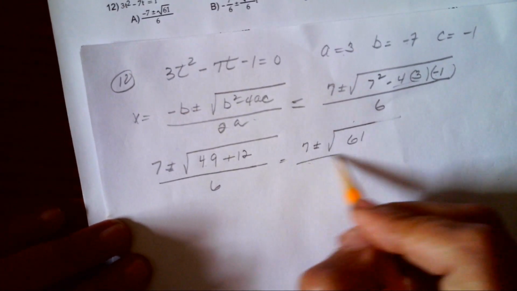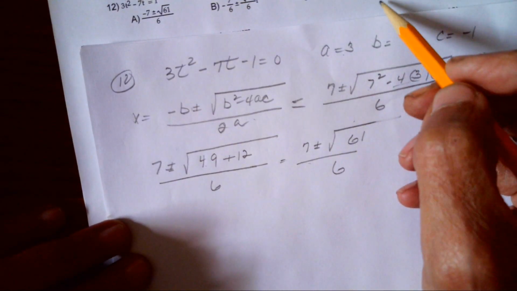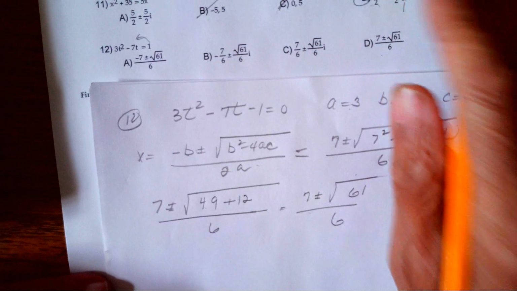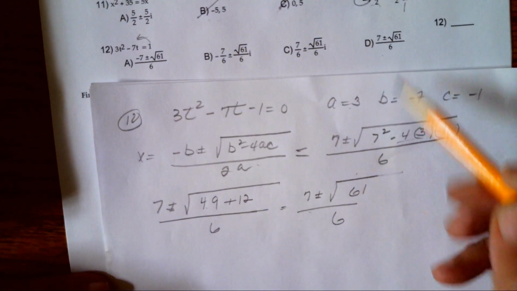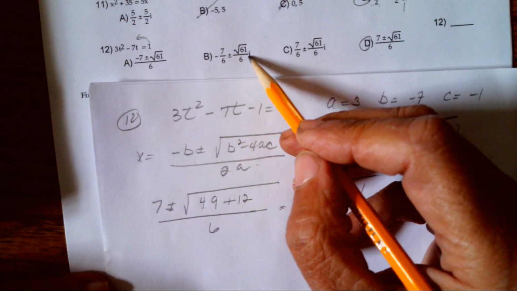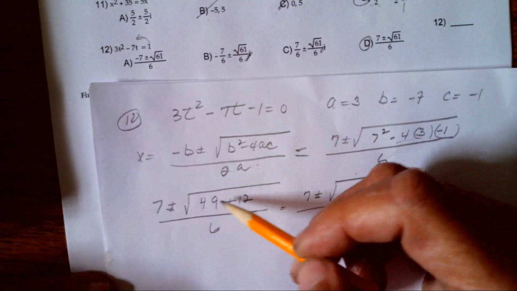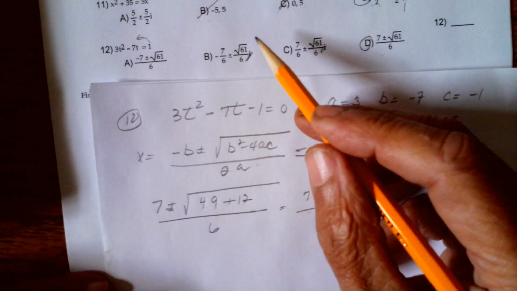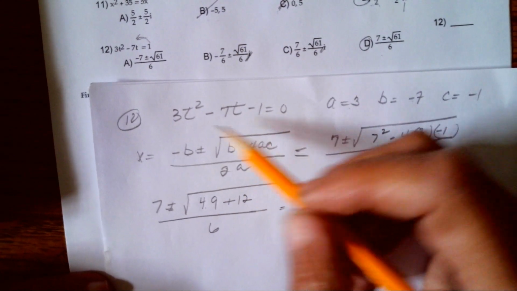And this is all over 6. And number 12, I think I see it right here: 7 plus or minus the square root of 61, all divided by 6. Yeah, I love it. There were no i's involved. My radicand here was positive. One way I would have gotten something involving i is if this had been negative. It wasn't.